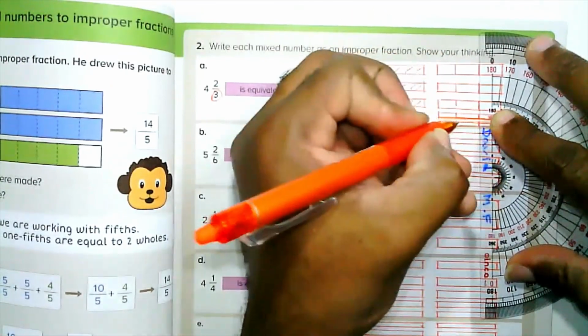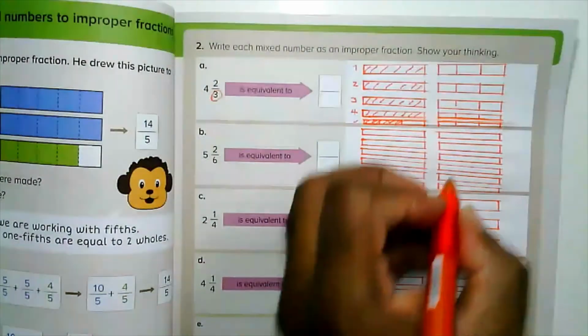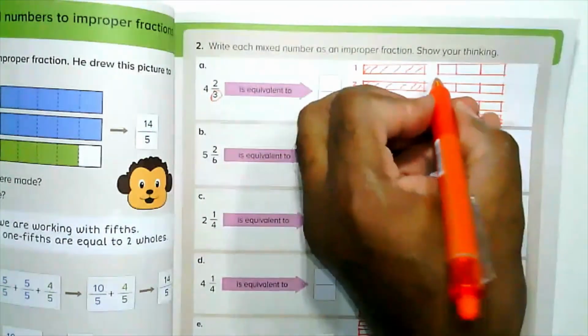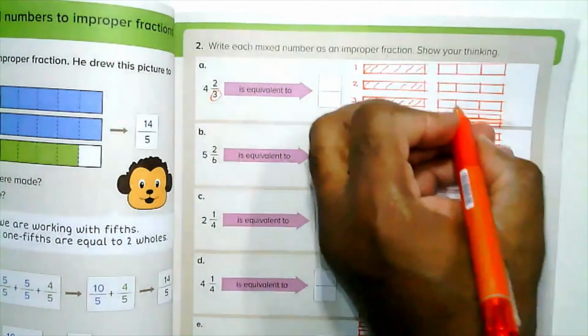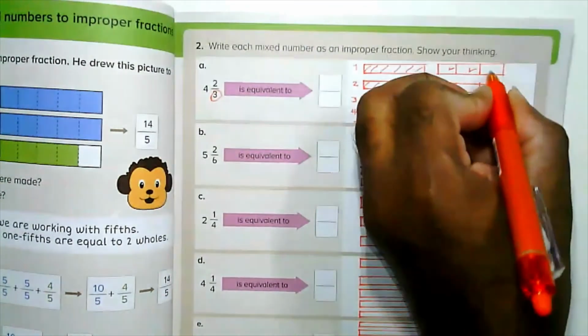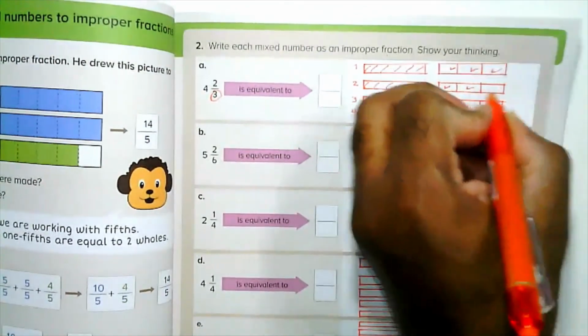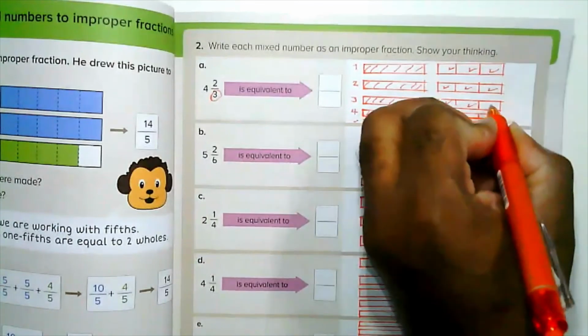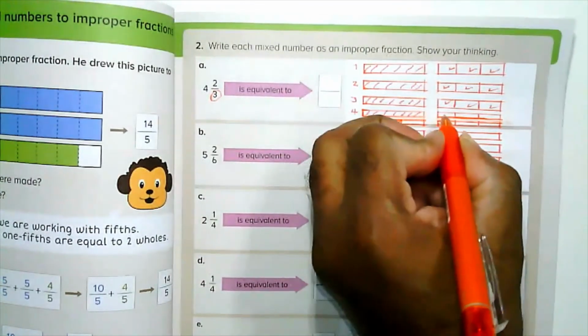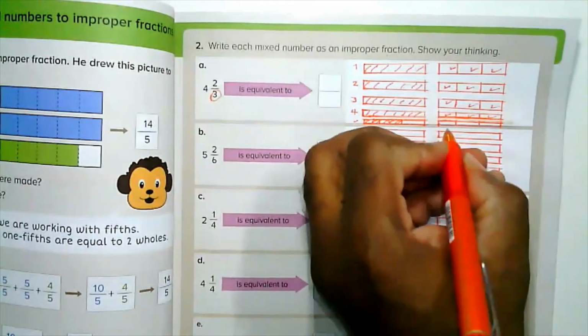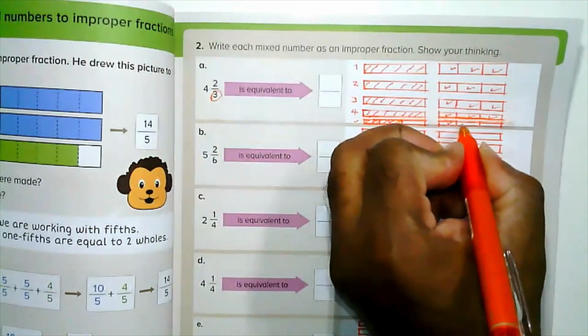So we will shade this, shade this, shade all this. And for 2/3 we shade this and this.